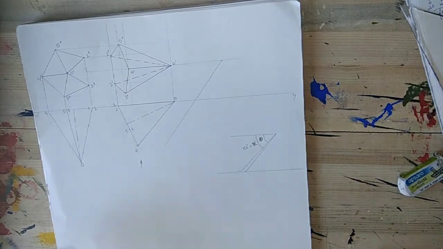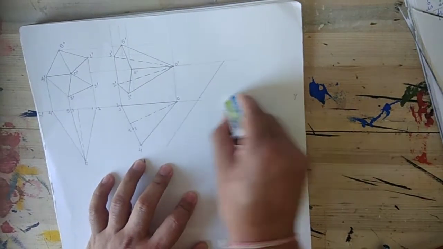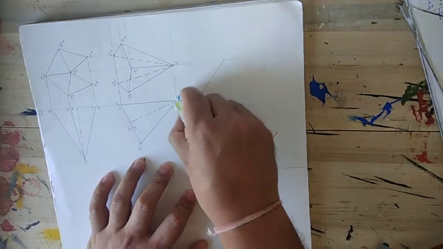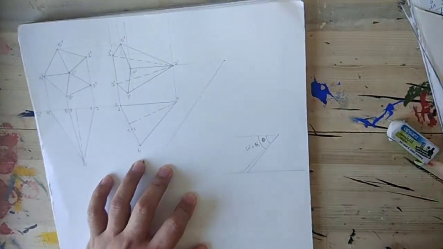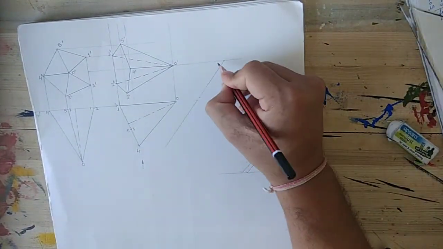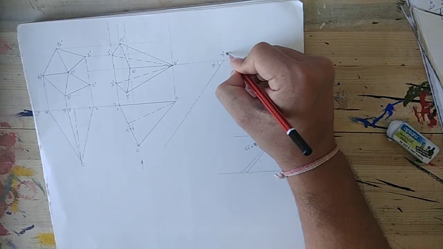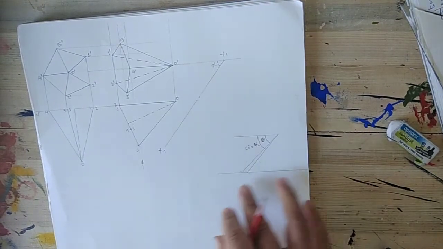Okay. So this is your new reference line. This is alpha, x1.